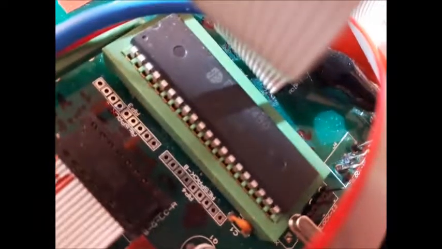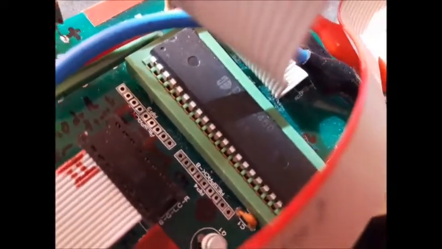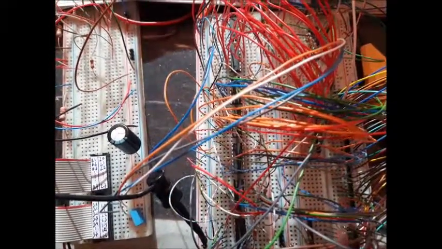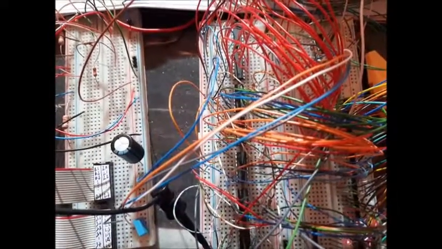In this case, I'm using a DS 89C450, okay, and it is an 8-bit processor. Here you find the 7 ICs 4094, okay.